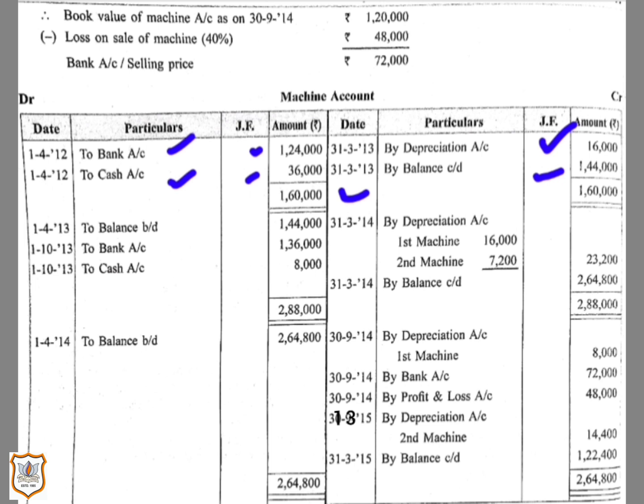It will be written on both the sides, 1,60,000. And by deducting the amount on the credit side, that is 16,000, 1,60,000 minus 16,000 comes to 1,44,000. That is the closing balance of the machine in this year, which will be transferred to the next year.